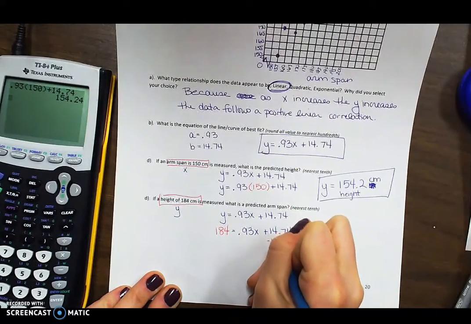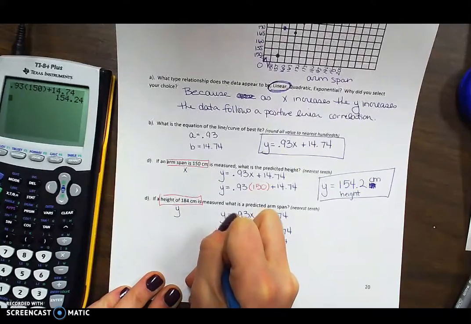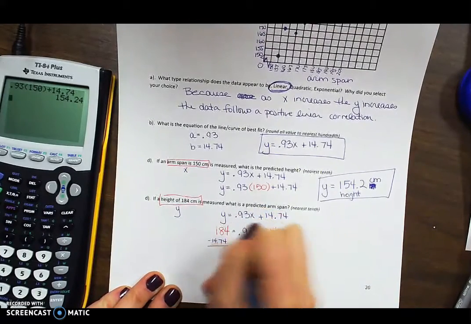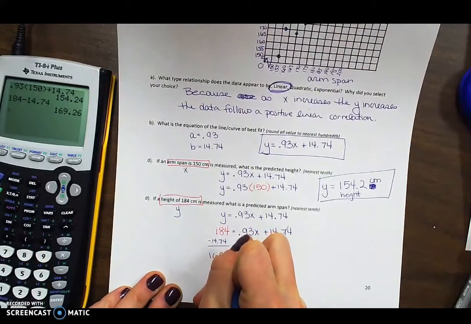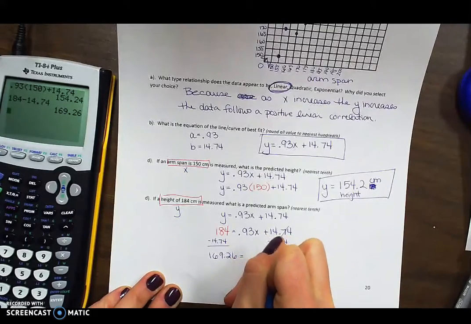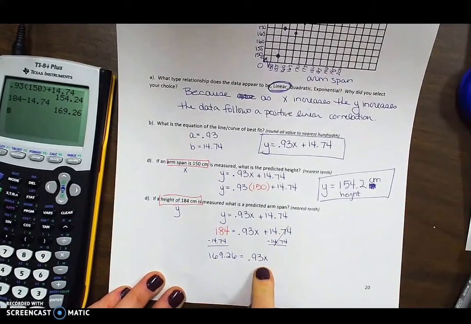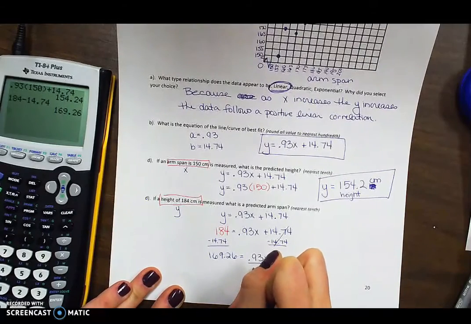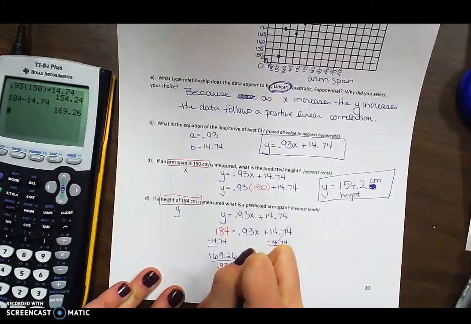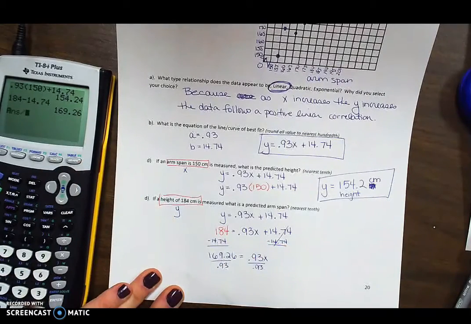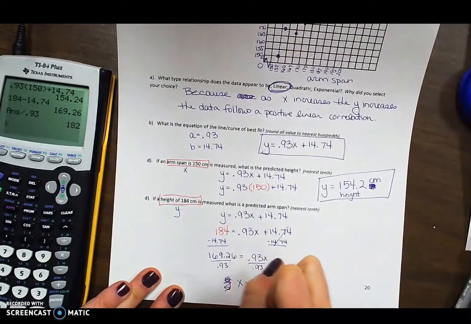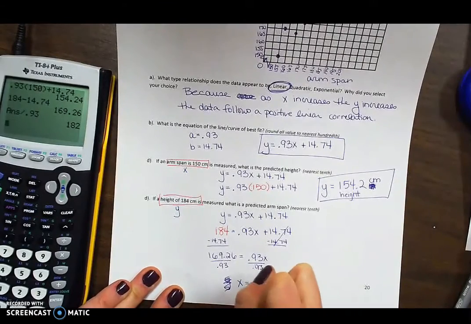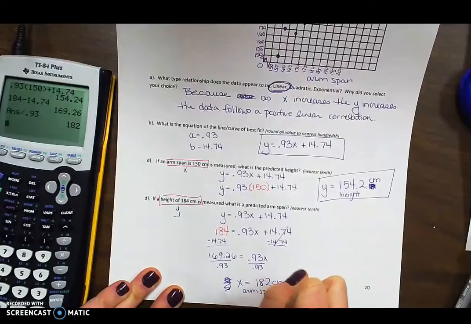I'm going to transpose the 14.74 to the other side. Since it's adding, I'm now going to subtract. So 184 minus 14.74 is 169.26 equals 0.93x. Now I have to get the x by itself. This 0.93 is being multiplied, so now I'm going to divide. I'm going to take this answer and divide it by 0.93. Sorry, this is not y, this is x, and x is equal to 182 centimeters. And this is going to be the arm span.